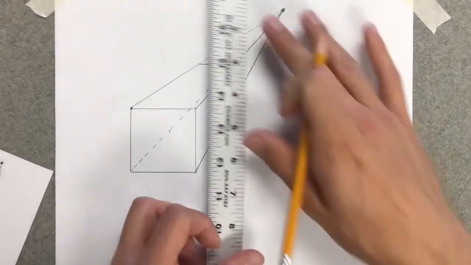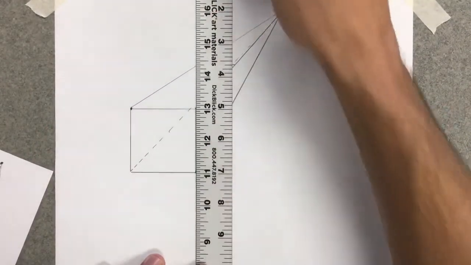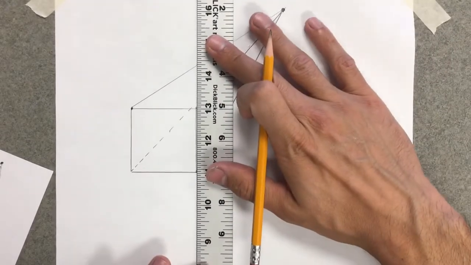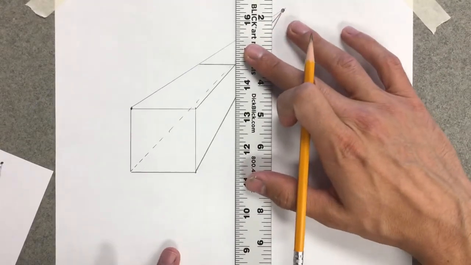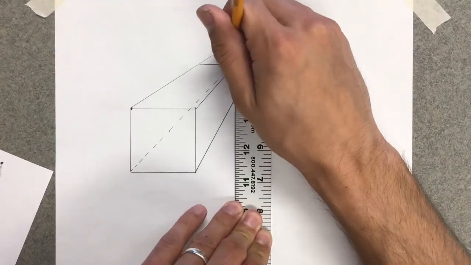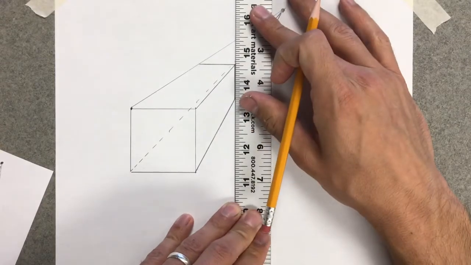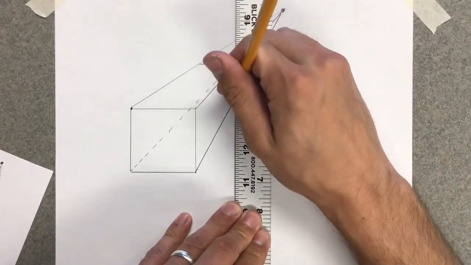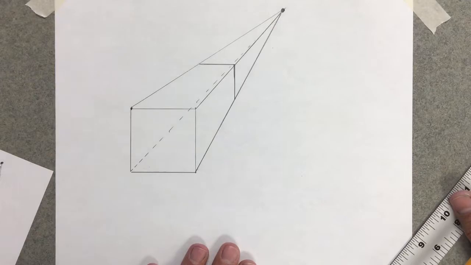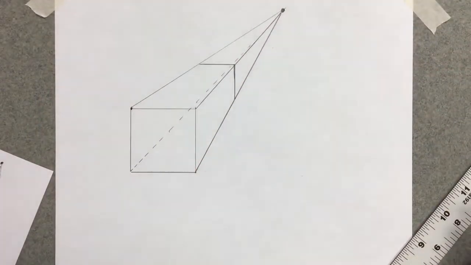Then I'm going to look at the side of my square, and I can see that the side of my square is going straight up and down my paper, so I'm going to slide back here and make sure that this line is going straight up and down as well. There we go. So I've connected to the other two solid lines that are coming back.